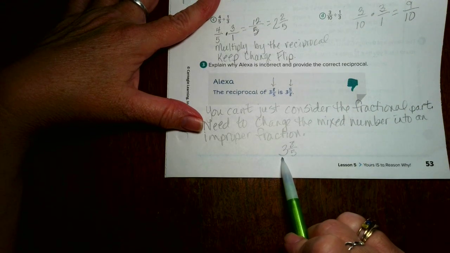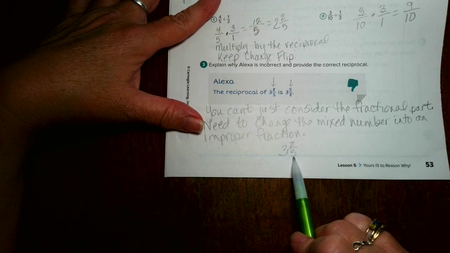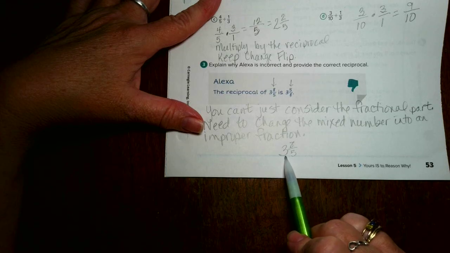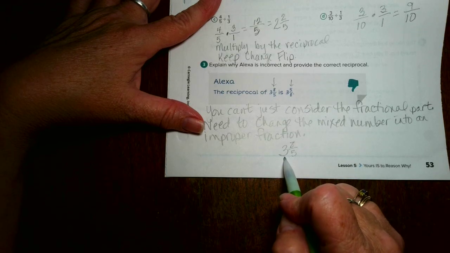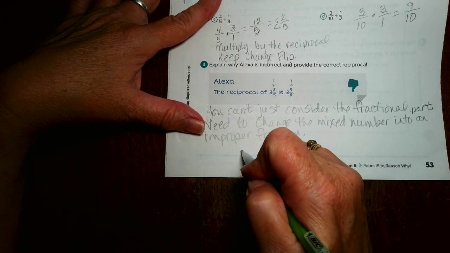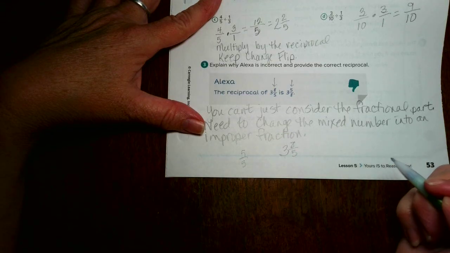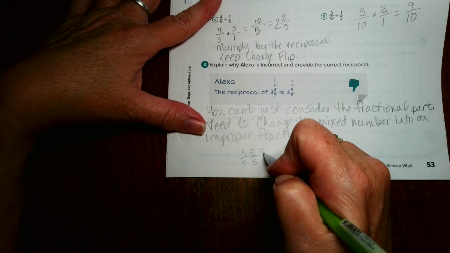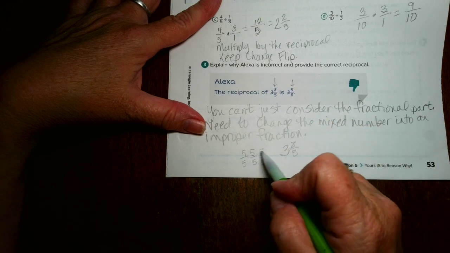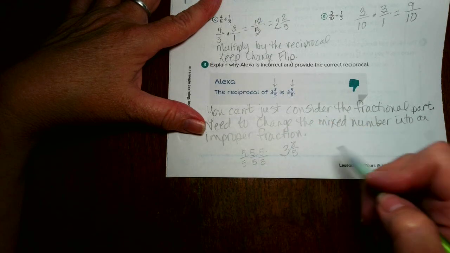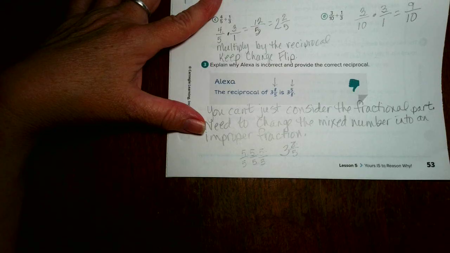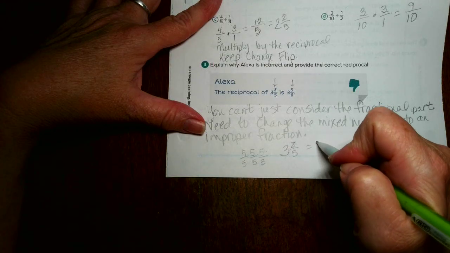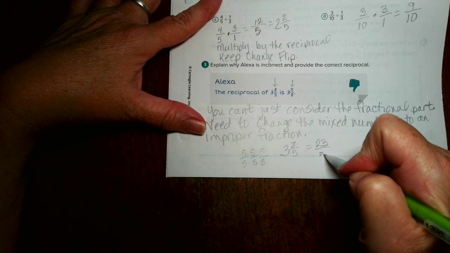How many fifths are in 3 wholes? If we're looking at fifths, 1 whole would be 5/5. Another whole would be another 5/5. And 3 wholes, another 5/5. So there's 5, 10, 15 fifths, but then we already have 3/5. So 15 plus 3 equals 18/5.